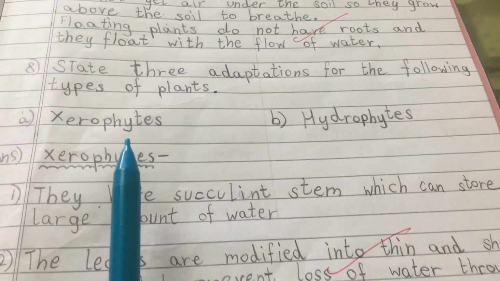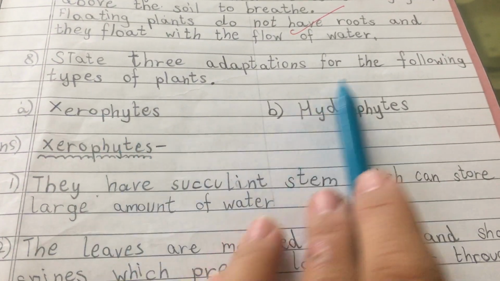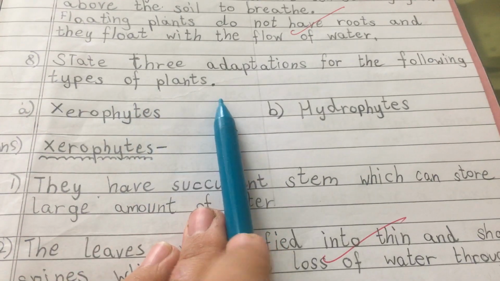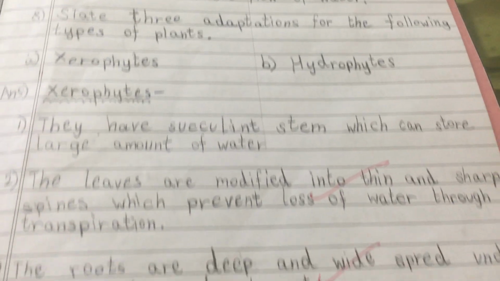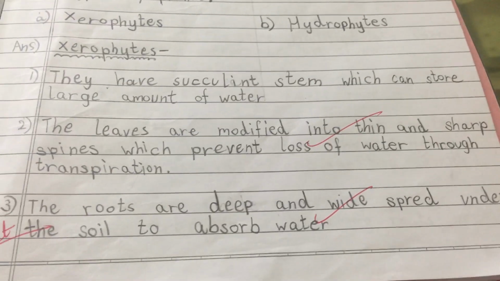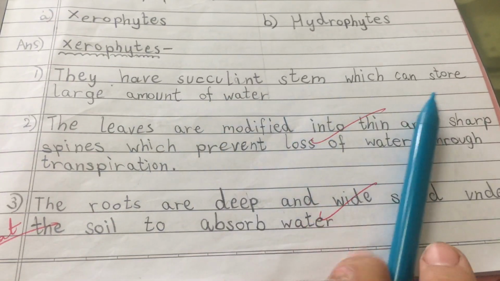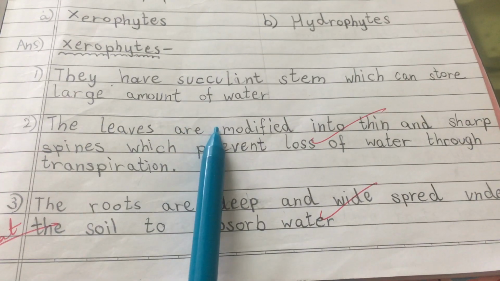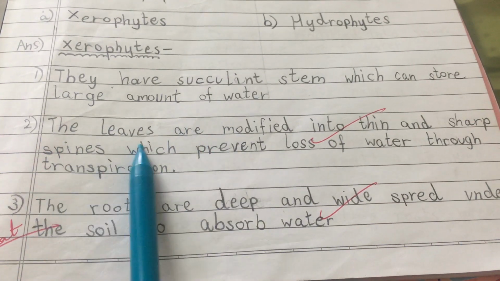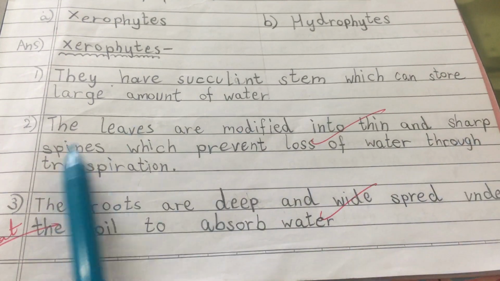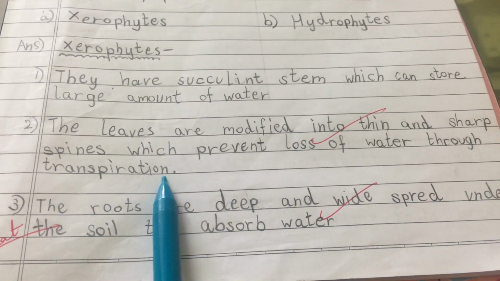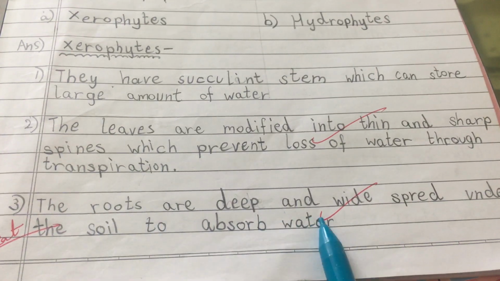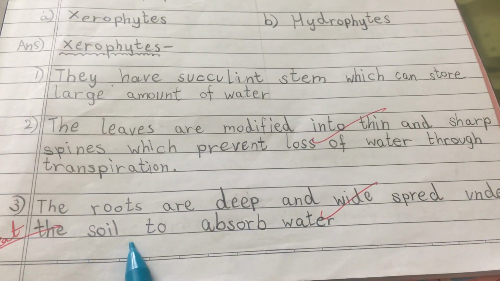Question number 8. State 3 adaptations for the following types of plants, for xerophytes and for hydrophytes. For xerophytes, they have succulent stems which can store large amounts of water. The leaves are modified into thin and sharp spines which prevent loss of water through transpiration, and the roots are deep and widespread under the soil to absorb water.